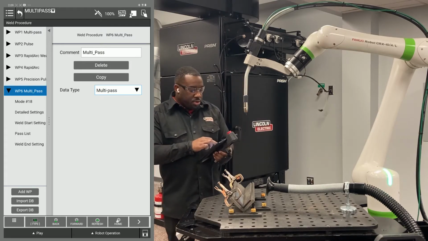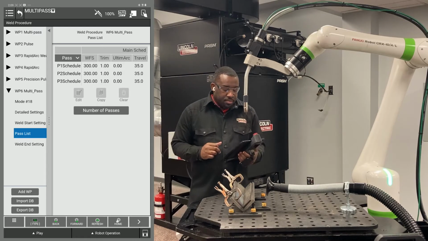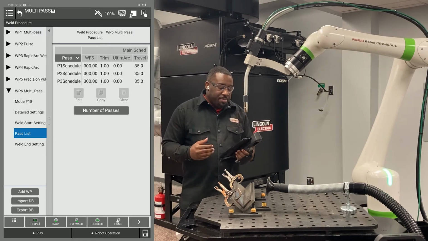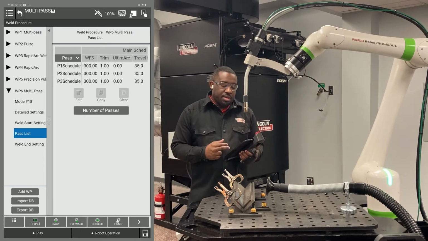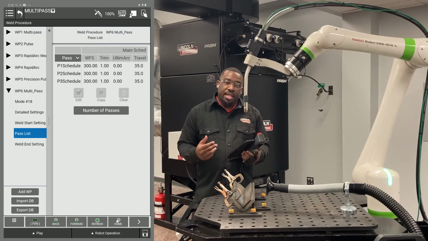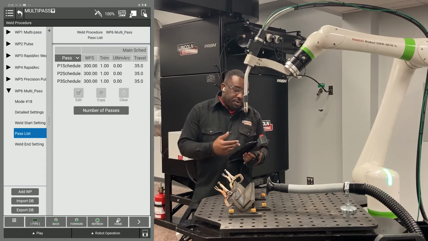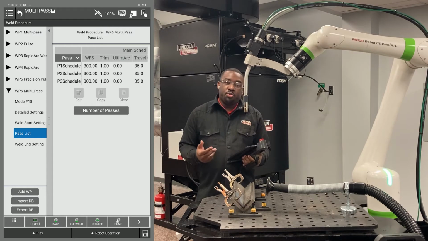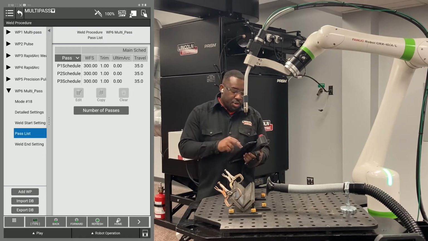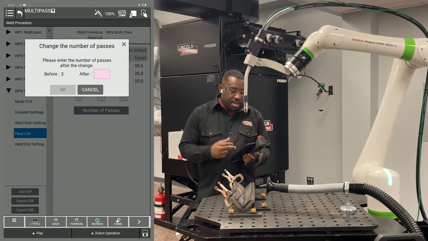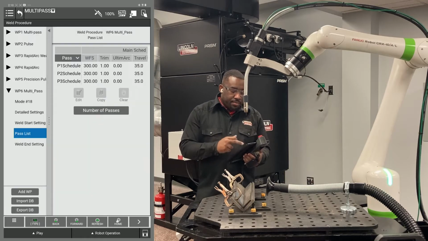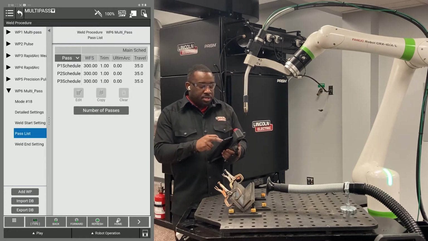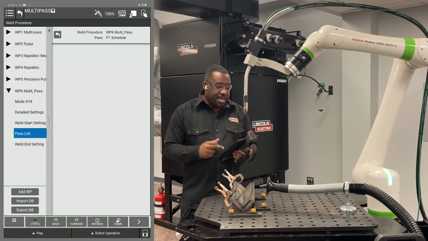So next thing you're going to do is go down to pass list. You want to have as many passes in your procedure as you want layers on your part. For this example, I'm going to be showing you 3 passes. If you wanted 7, you would just hit the number of passes right here and change it to 7. Okay. So you're going to go to your first pass, and hit edit.